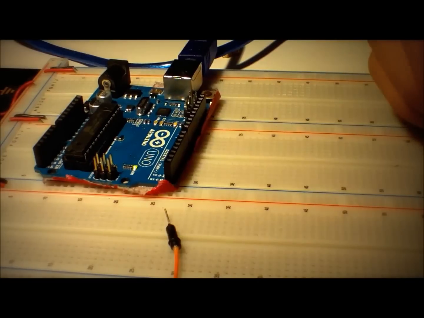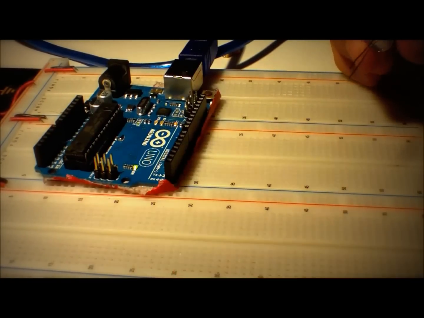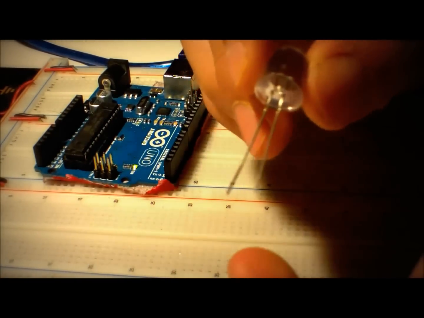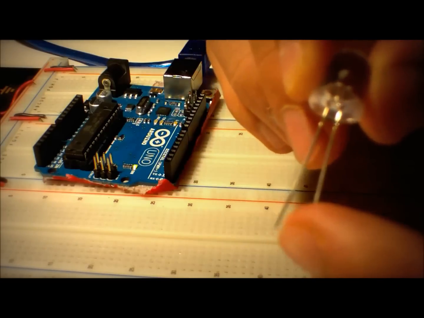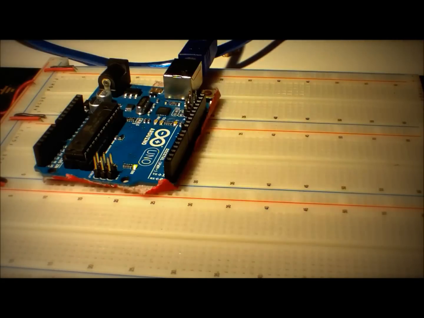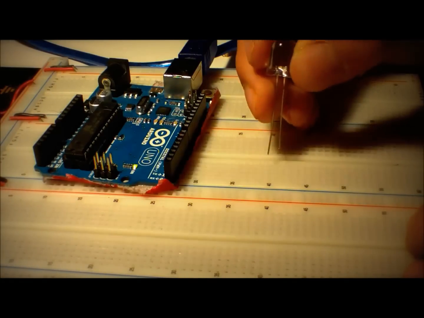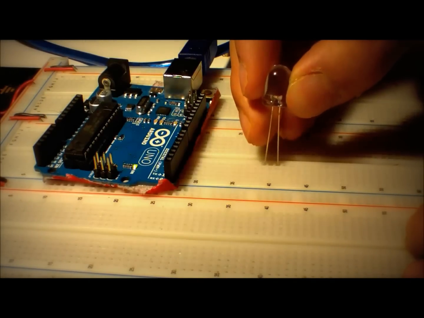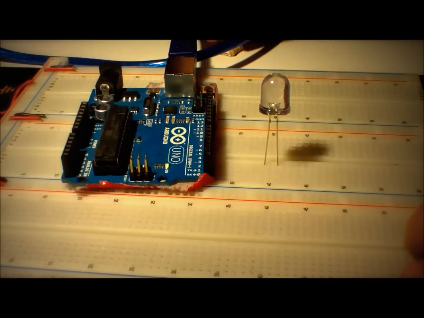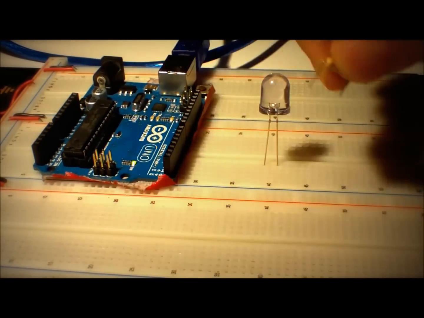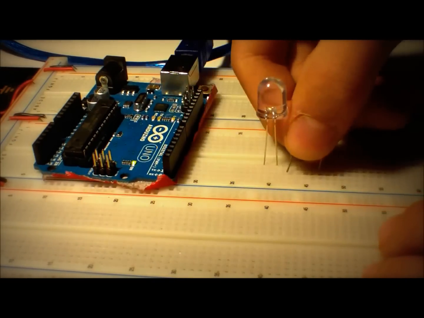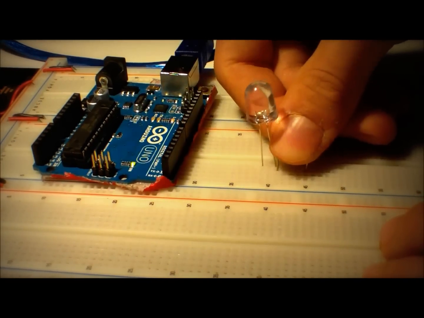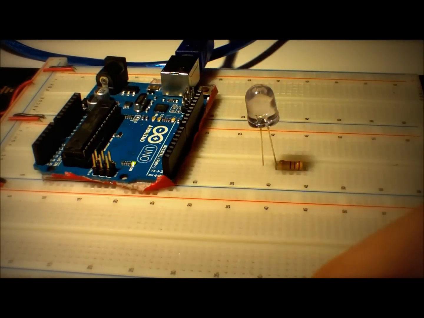Okay, so now that we've uploaded the code, you can go ahead and start wiring. Just don't forget that the long leg on the LED is the positive and the short leg is the negative. So you can go ahead and plug that anywhere in on the board. Then you're going to want to take your resistor and plug it in with the LED. It doesn't matter if it's on the positive or the negative side, just make sure you have it or else the LED could burn out.